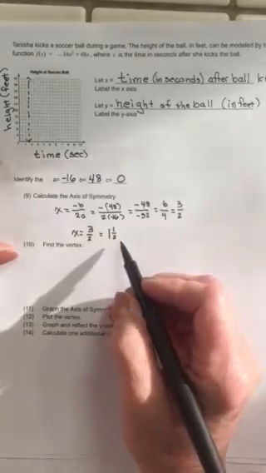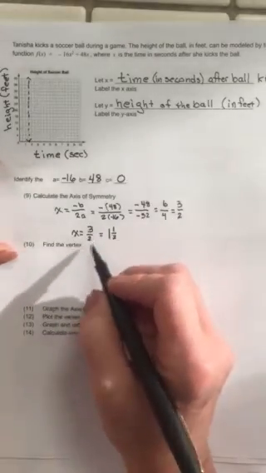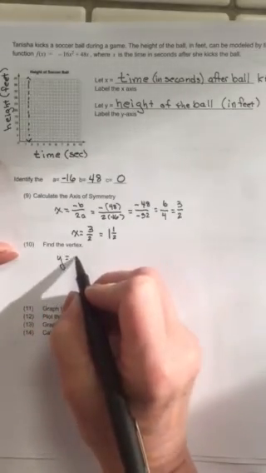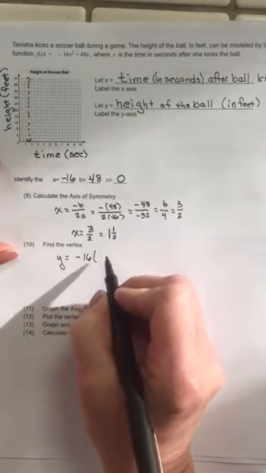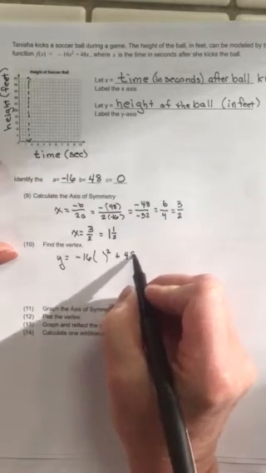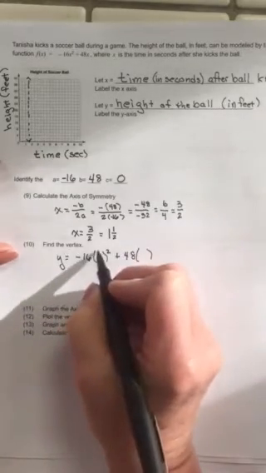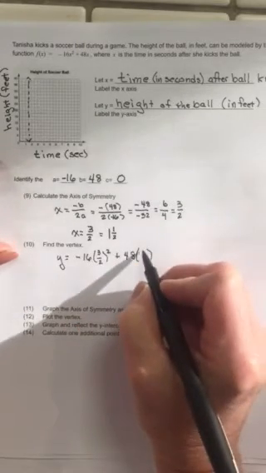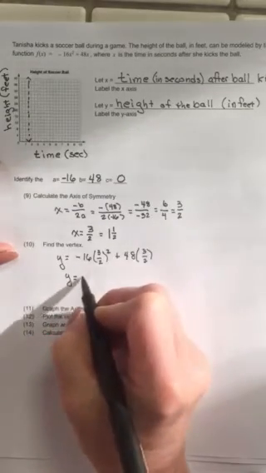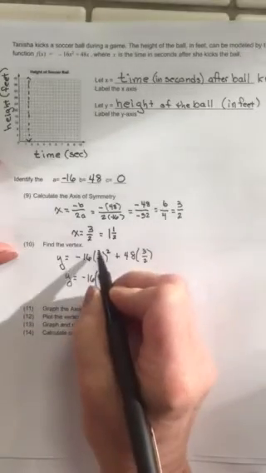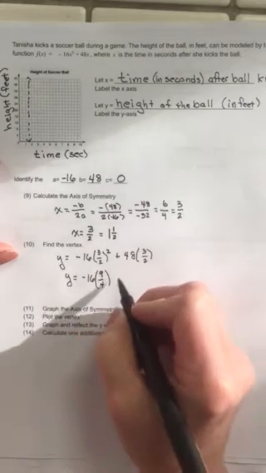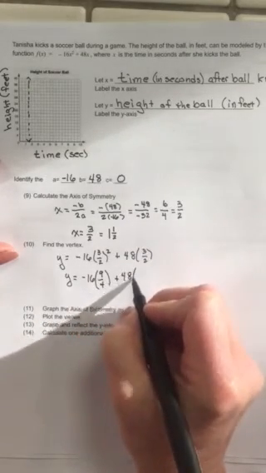I need to find the vertex. When I go to find the vertex, I'm going to use the improper fraction. It's easier than the mixed number. So I'm going to look for my y value when I use the equation negative 16 times x squared plus 48 times x. I'm going to use the improper fraction because it makes the arithmetic easier and I don't have a calculator, so I'm going to do it this way. y equals negative 16 times 3 squared is 9, 2 squared is 4, plus 48 times 3/2.